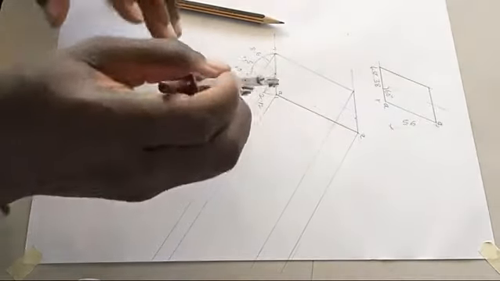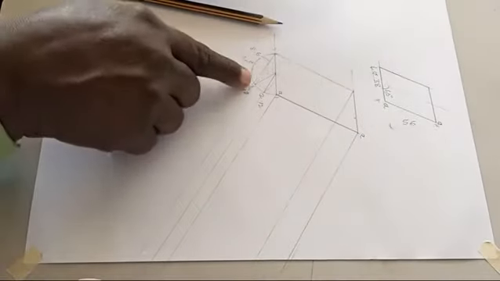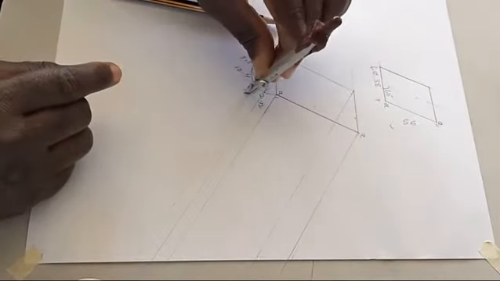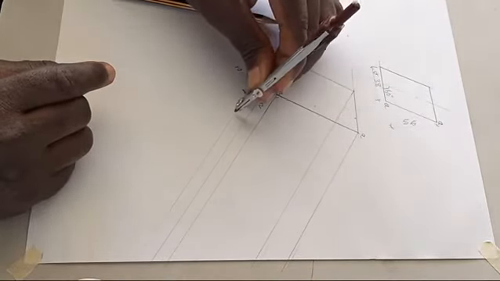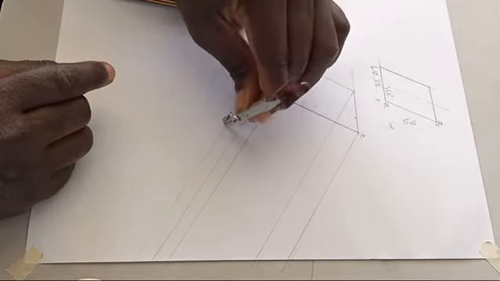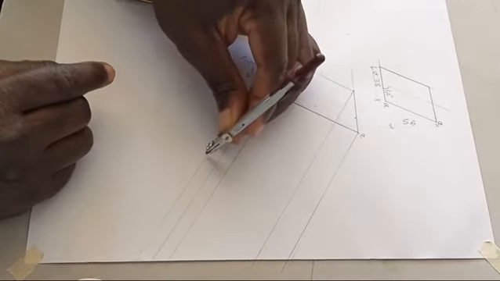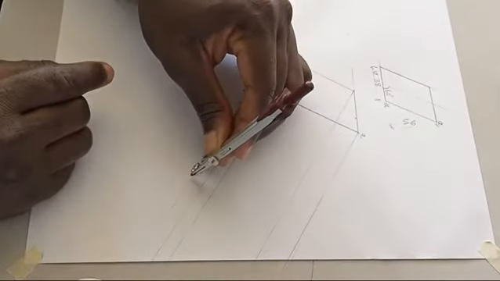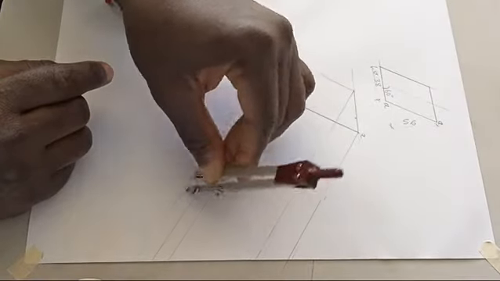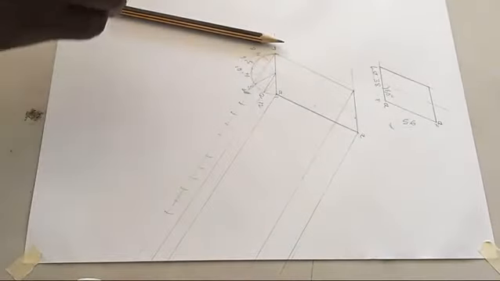But if you don't have the circumference, you can just take one of these sides, like from 1 to 2 or 2 to 3, and you mark it 12 times starting from this point. 1, 2, 3, 4, 5, 6, 7, 8, 9, 10, 11. Now 11 and 12 may go out of the drawing.